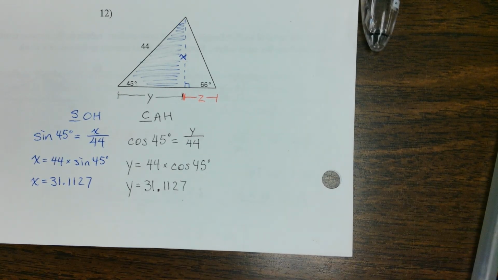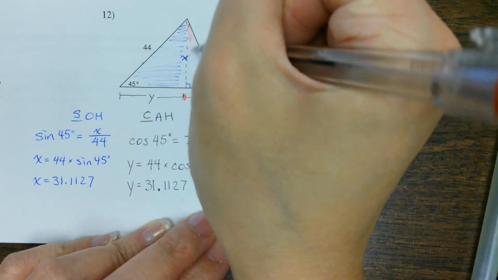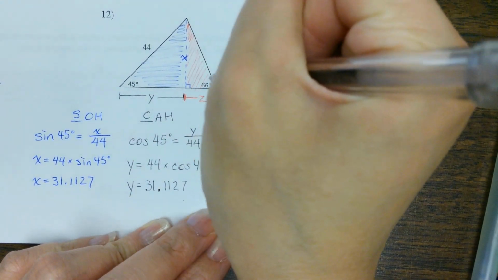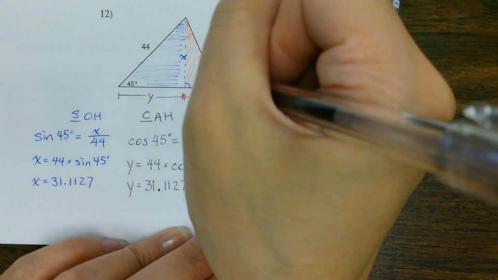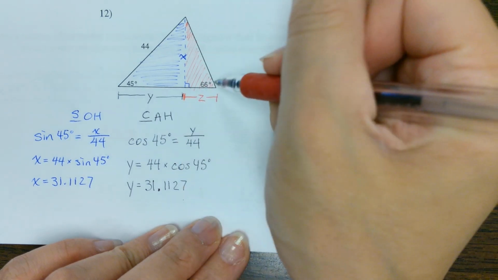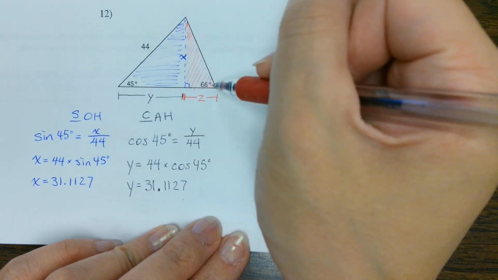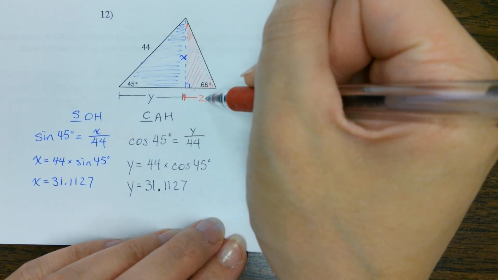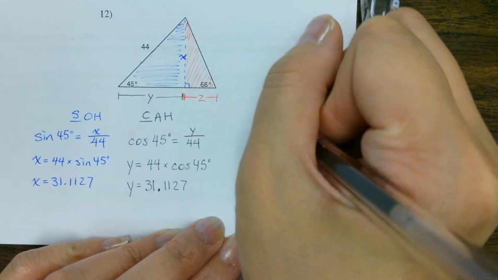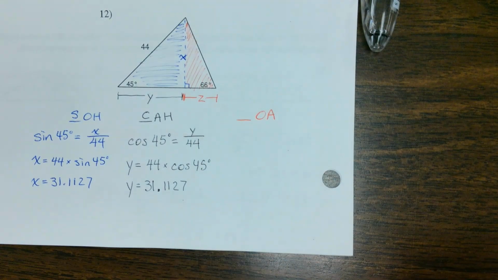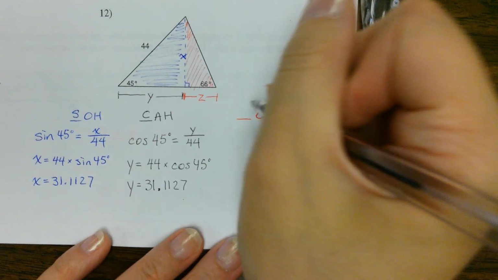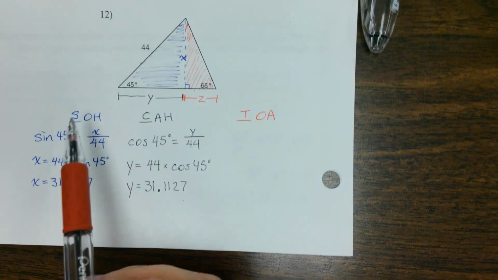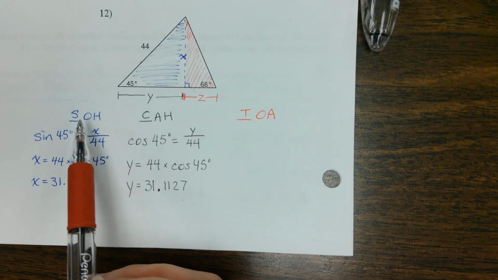Okay. Last step, I need to find Z. So I'm looking at this triangle right here. Okay. So I have the X. So this is opposite. This is adjacent. Which one has O and A in it? TOA. Right. And that is how you spell SOHCAHTOA.